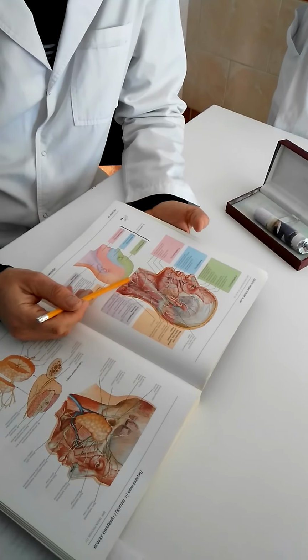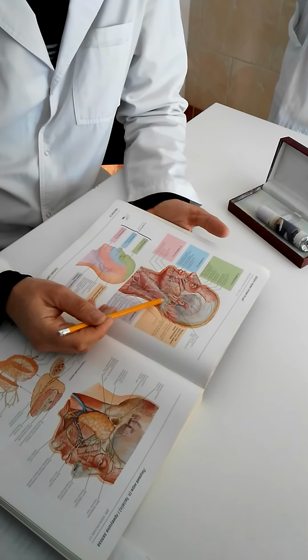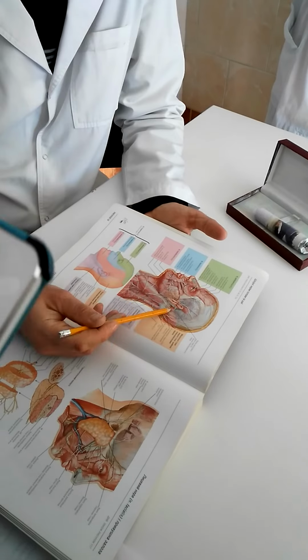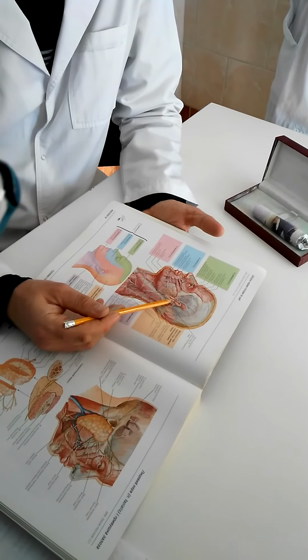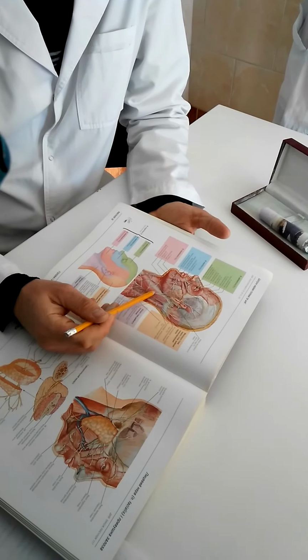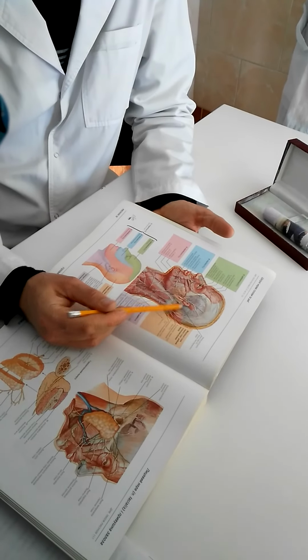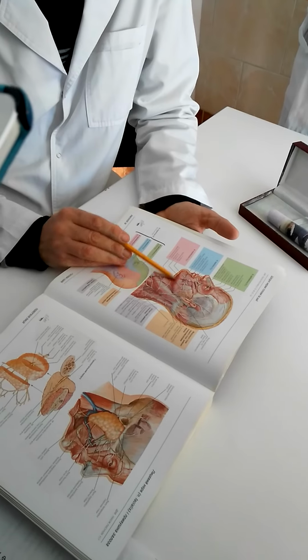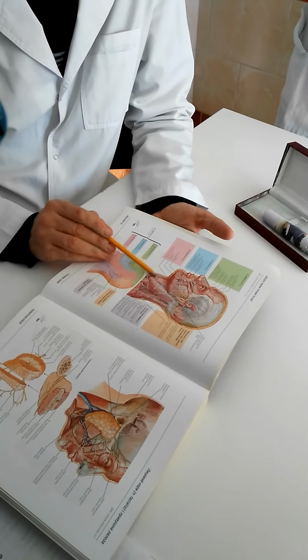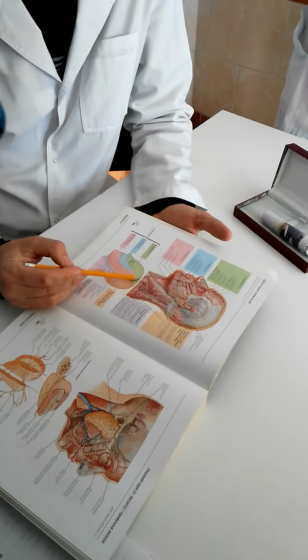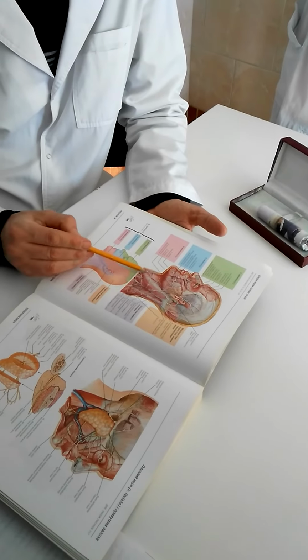Skin branches of the cervical plexus. We have nervus occipitalis minor, this one, to the skin in the back of the auricle. Nervus auricularis magnus innervates the auricula. Nervus transversus colli innervates all the neck on this place. And nervus supraclavicularis innervates the skin above the clavicle.